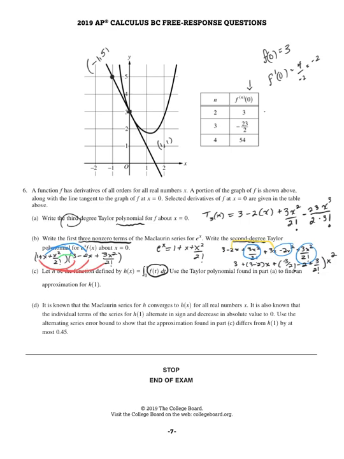So the integral from 0 to 1 of 3 minus 2x plus 3x squared over 2 factorial minus 23x cubed over 2 times 3 factorial dx.